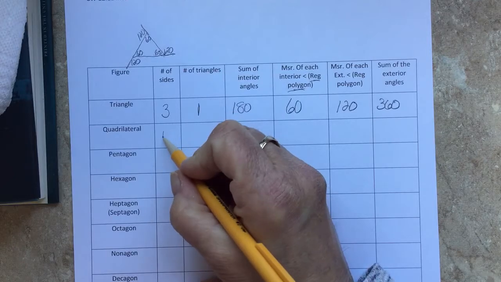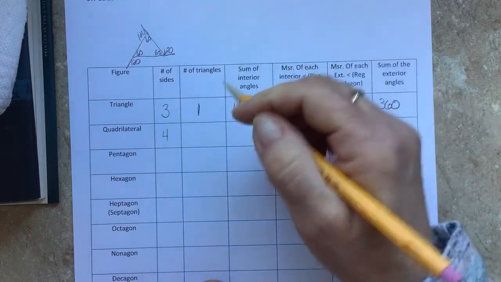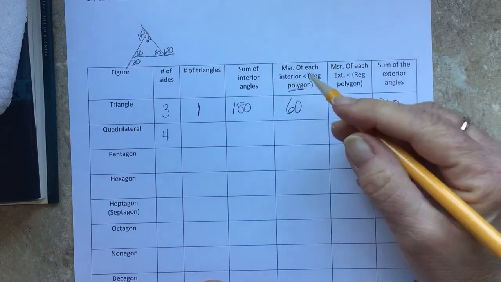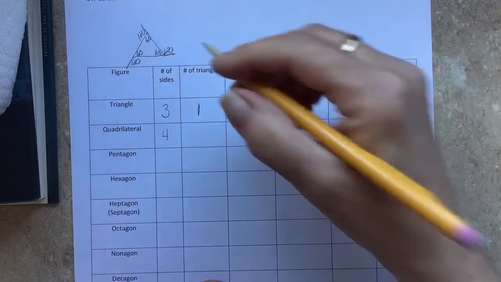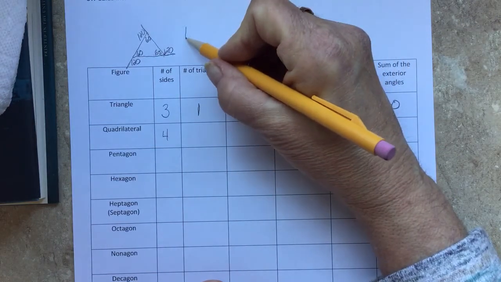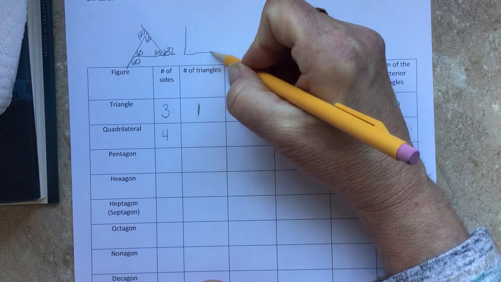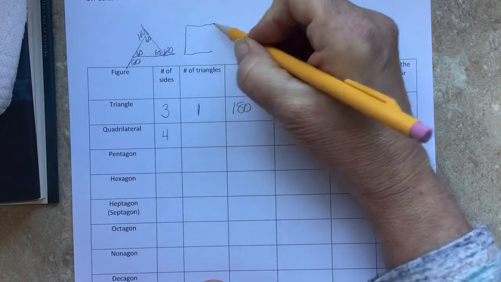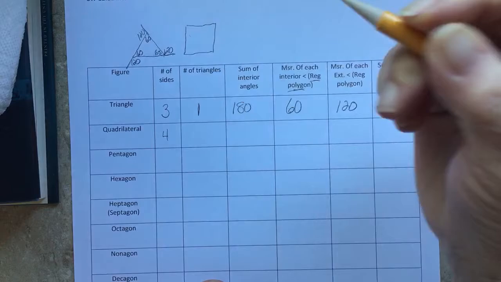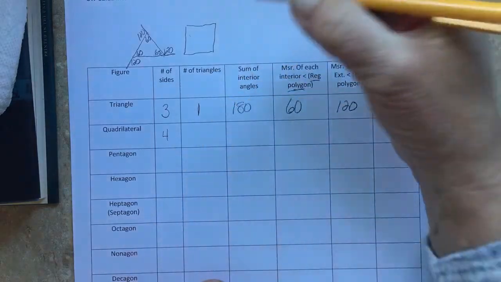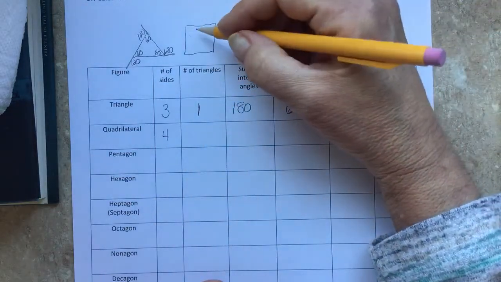Quadrilateral has 4 sides. And I'm going to draw a regular quadrilateral. Remember, all sides equal and all angles equal. So that would be a square. So let's make sure I do something that looks pretty much like a square. That looks pretty good. All right, now there's rules when you have to figure out the number of triangles.